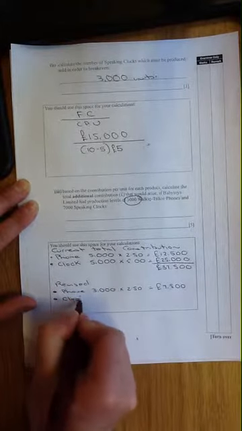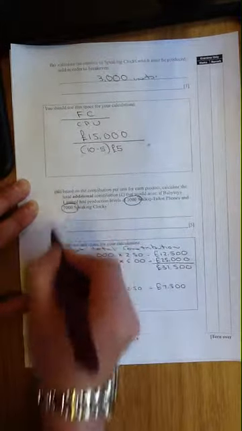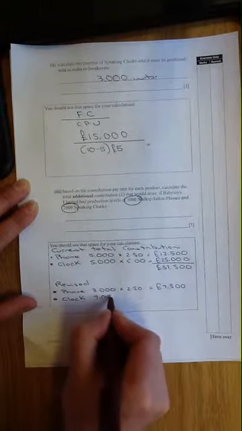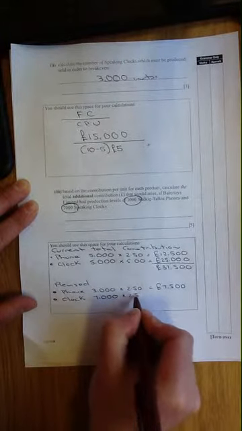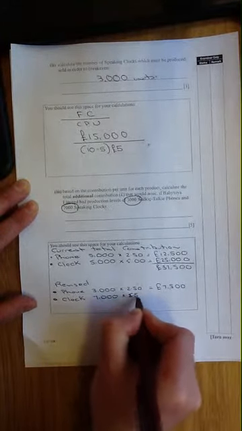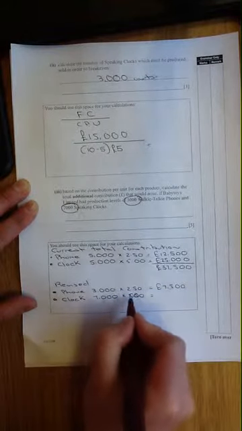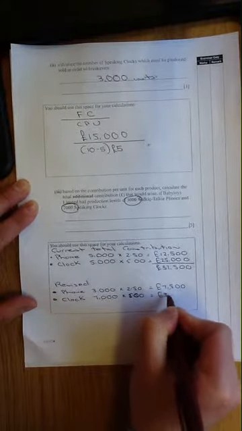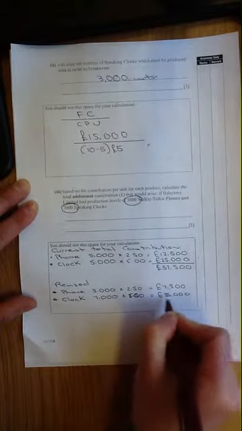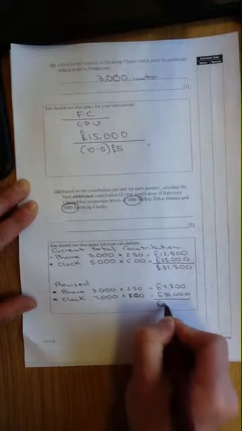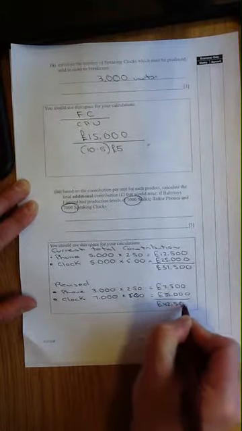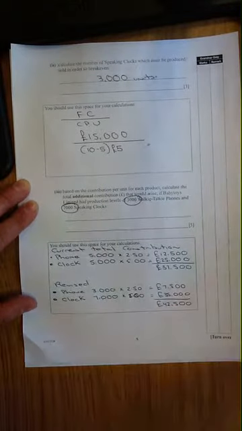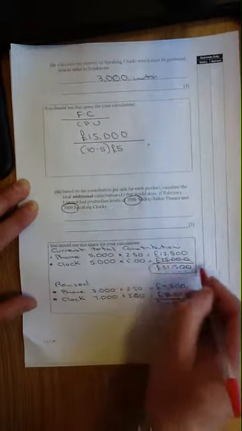For the clock, they're telling you that they are revising it to 7,000. The contribution per unit stays the same, £5. 7,000 multiplied by £5 is 35,000. Add the two of them together and you get 42,500.